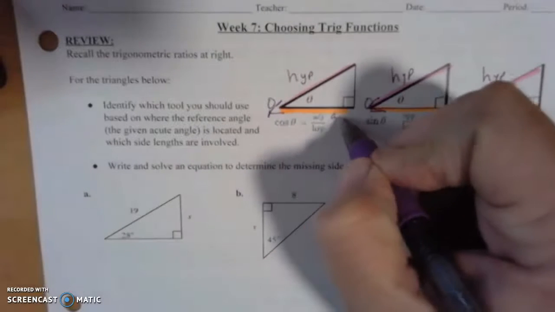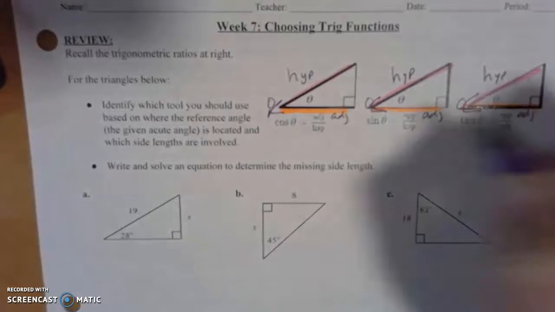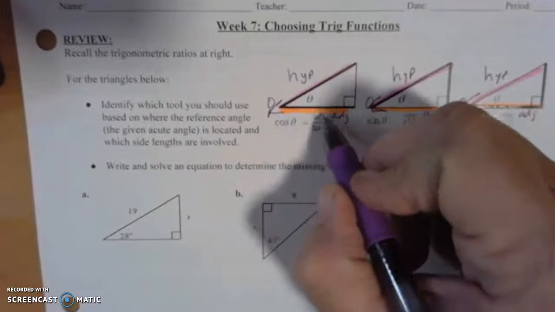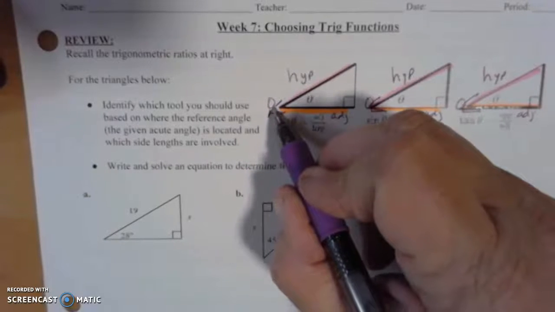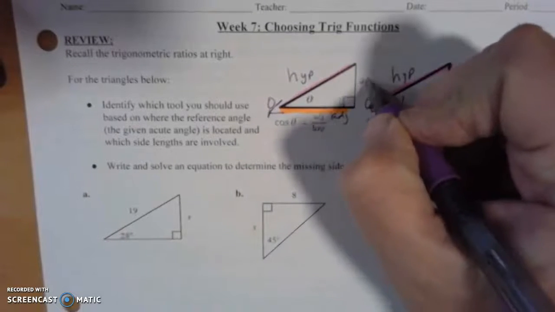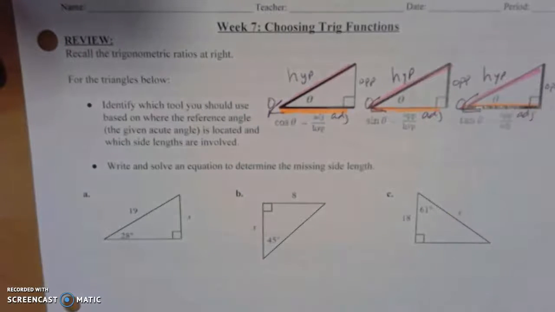So this is adjacent, adjacent, adjacent, and then the side that is not hypotenuse or adjacent is opposite, which makes sense because it's completely opposite side of where you're standing. So this is opposite, opposite, opposite.